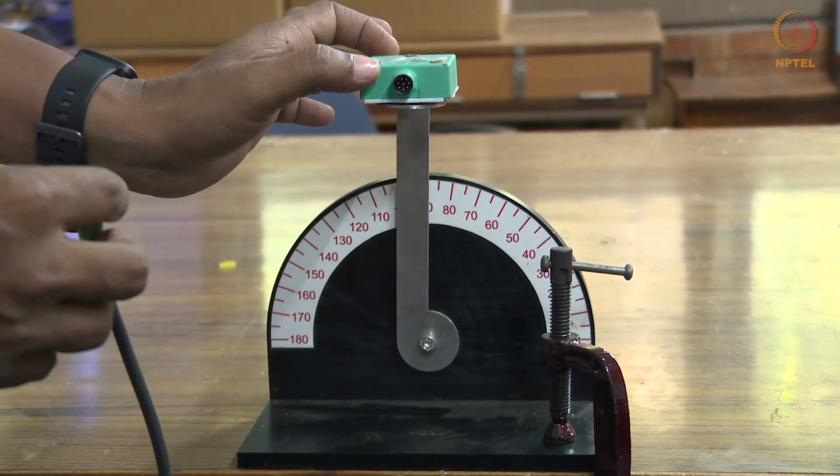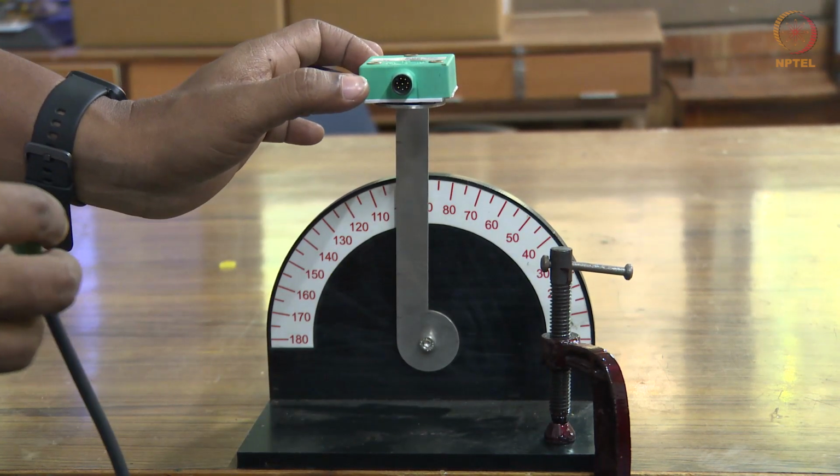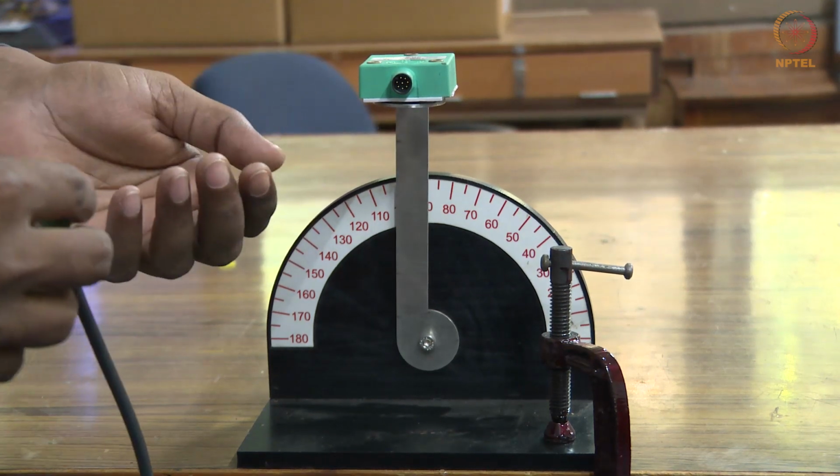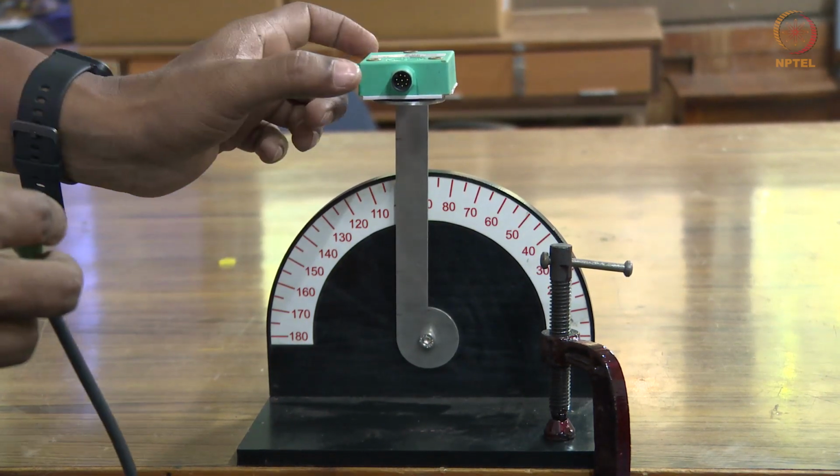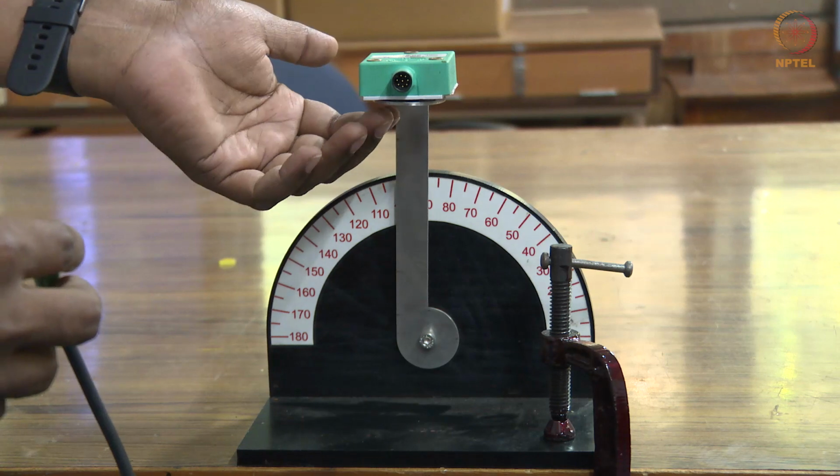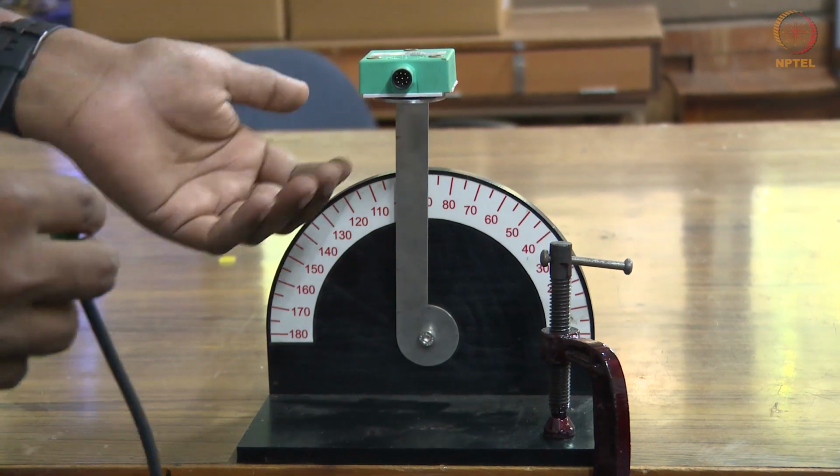Our required position we need to fix, whether x or y, based on the location. We have to fix it on any surface.